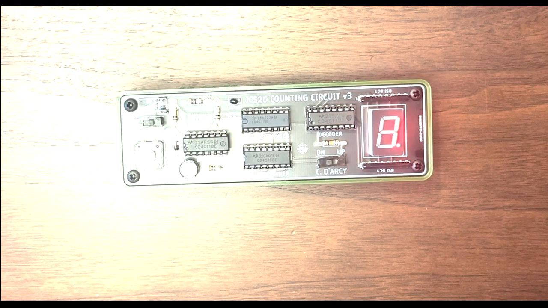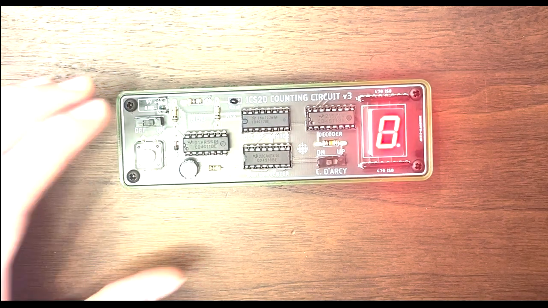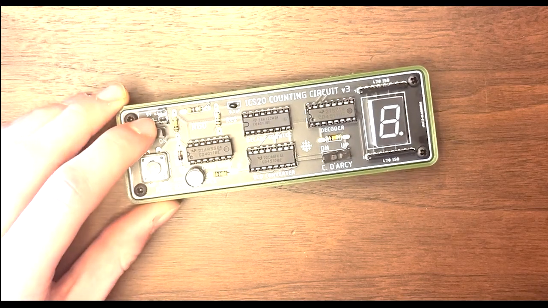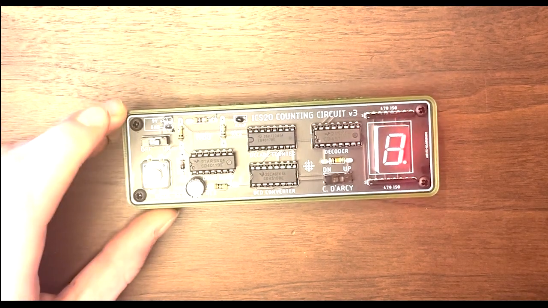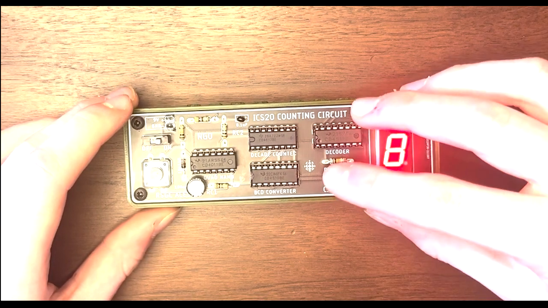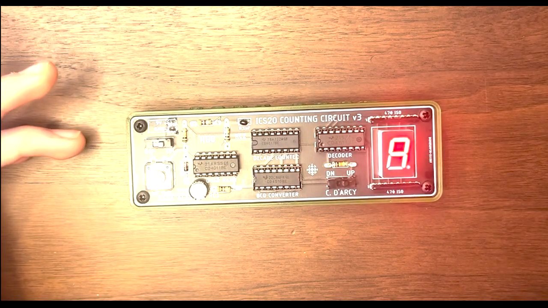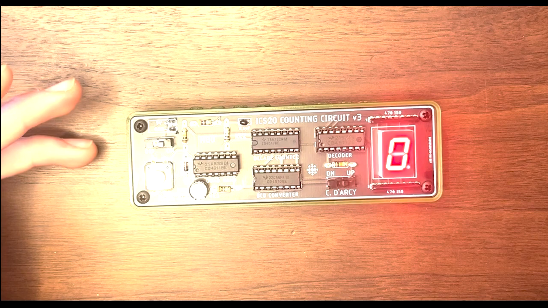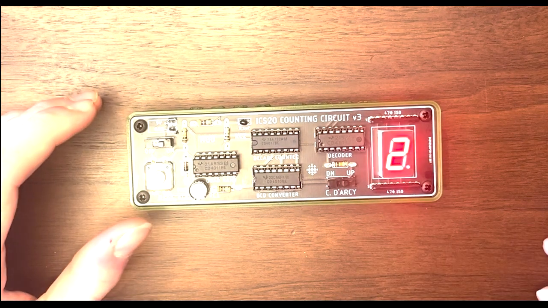Finally, as you can see, I turn it on using the on-off switch. Then I can press the button to begin the counting process. Then if I want to count downwards, like it's doing here, I do that. And if I want to count up, I can simply switch this switch.